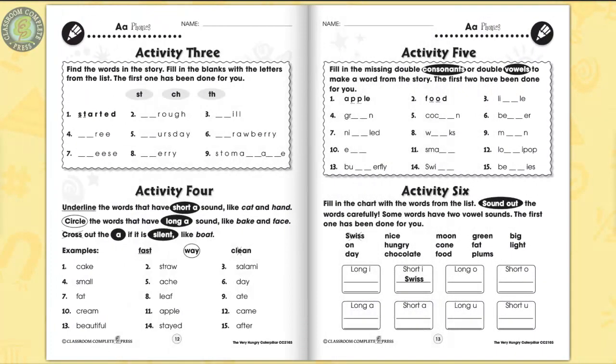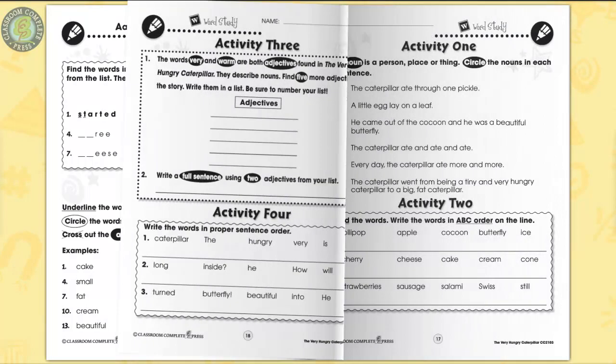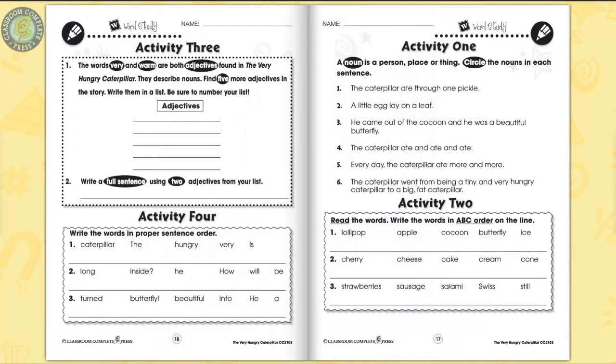Dive right in with a selection of phonics-based activities. Complete vocabulary words with their missing double consonants or double vowels. Move on to the word study section. Find all the nouns in the sentences from the story.